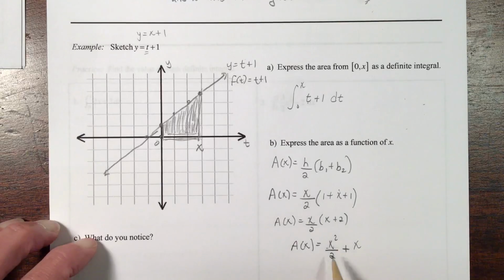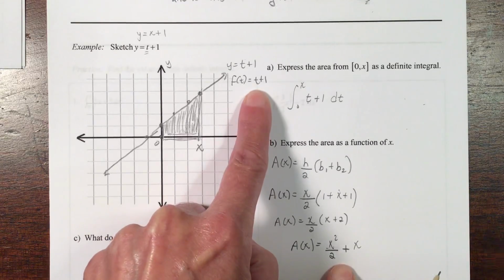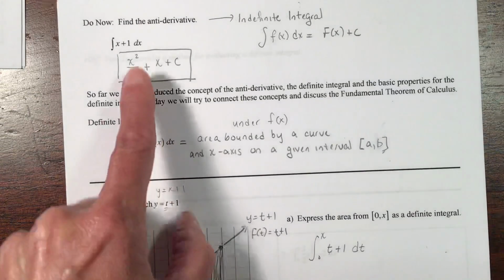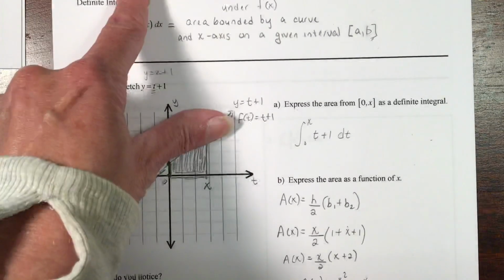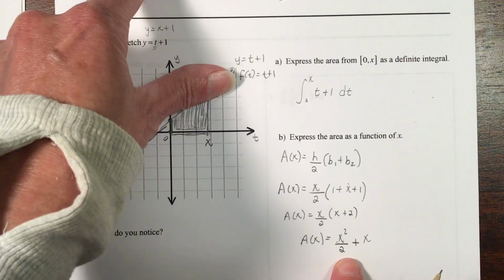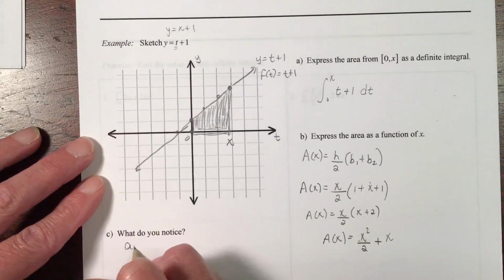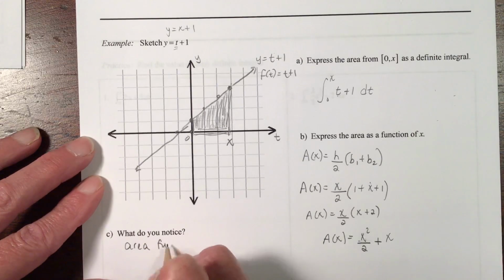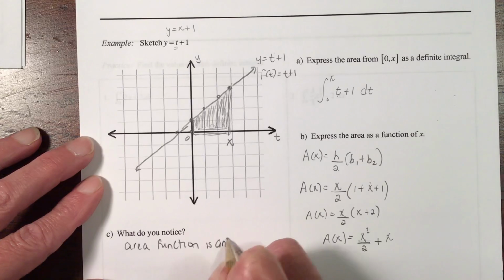Now we're going to stop here for 1 second, and what do you notice? What do you notice about these two functions? It's not that easy to see because this is a t, but if we go back to the beginning, what do you notice about the antiderivative and the area function? They're the same thing. Okay. So our area function is really the antiderivative.